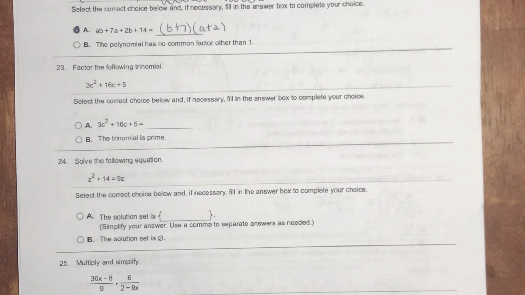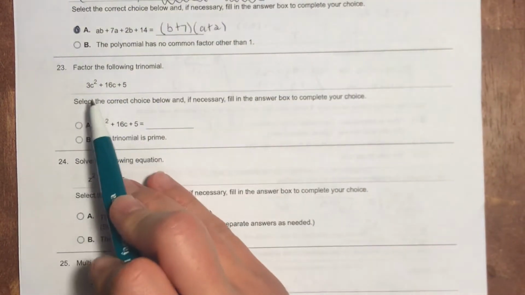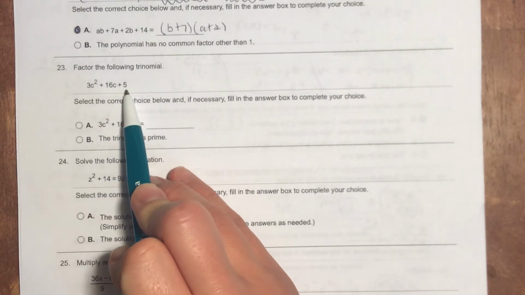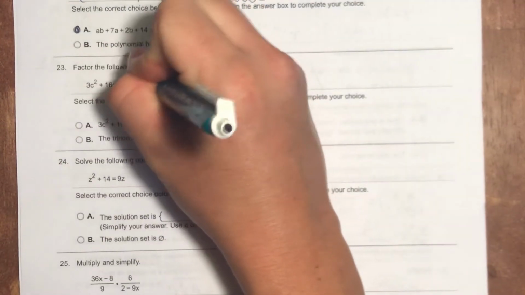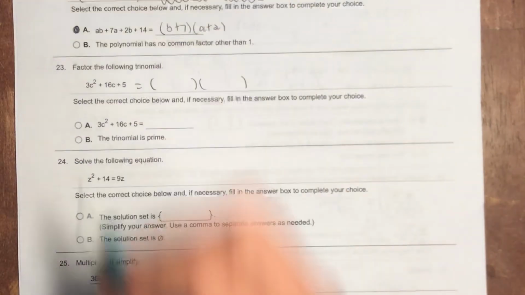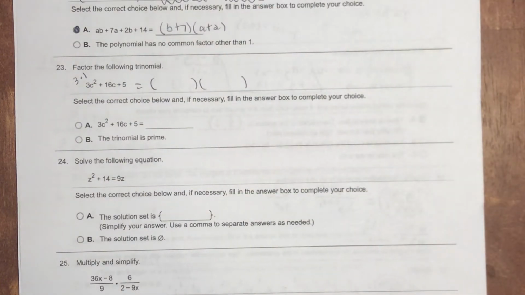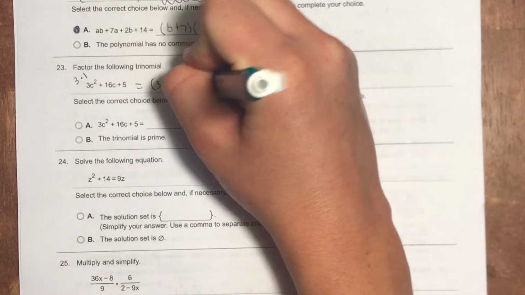Okay, 23, factor the trinomial, which is a polynomial, it's just being more specific. Okay, so first thing I would check, can we factor a 3 out? No, we can't. So now we just try and factor this. You can either use the AC method. I use the trial and check because that's my preferred method. So what I do is, well, to get 3c squared, the only factors we could do to get that is a 3 times 1. So I'll do my 3c and my c.